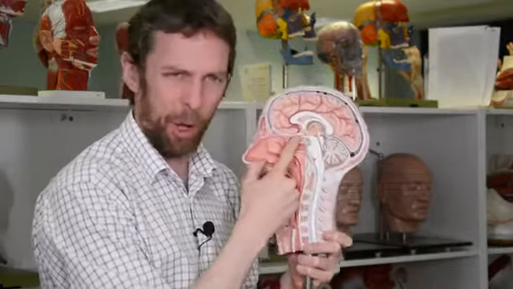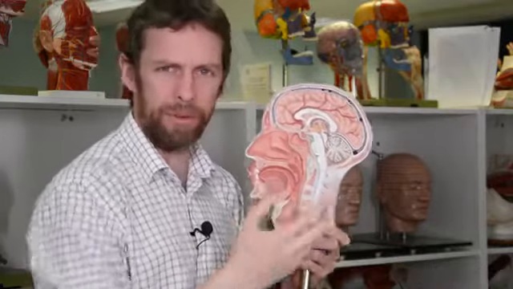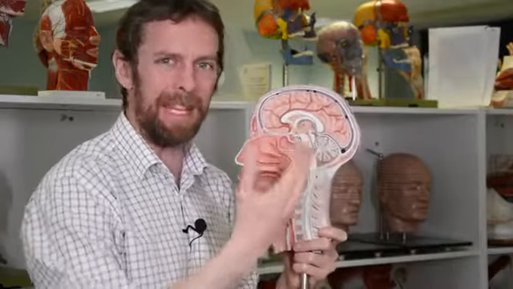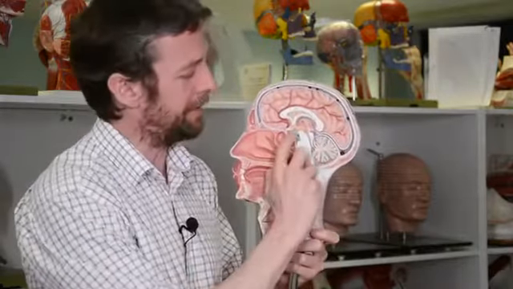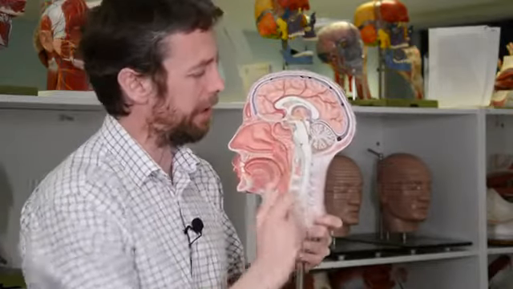But the anterior lobe, also gets called the adenohypophysis, is actually an upgrowth from the roof of the mouth. So the anterior lobe is derived from oral ectoderm, and the posterior lobe is derived from neuroectoderm. And then there's an intermediate part in between the two, and then we have the infundibulum, or the infundibular stalk, or the pituitary stalk, linking the posterior lobe to the hypothalamus.